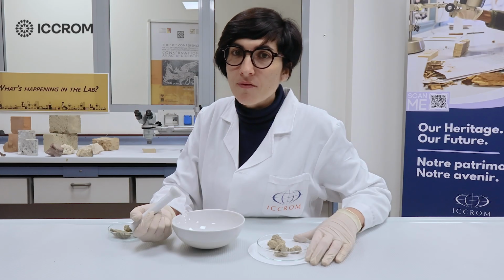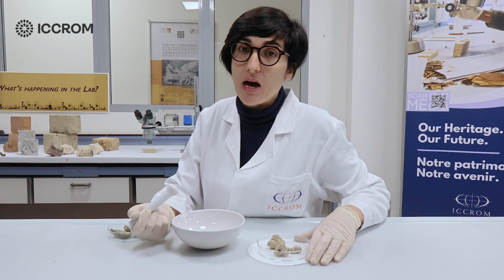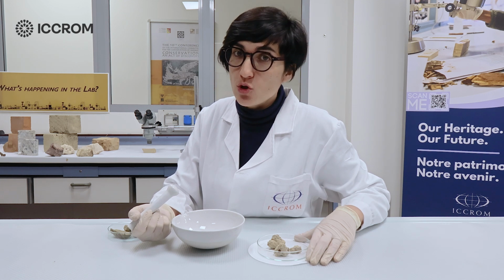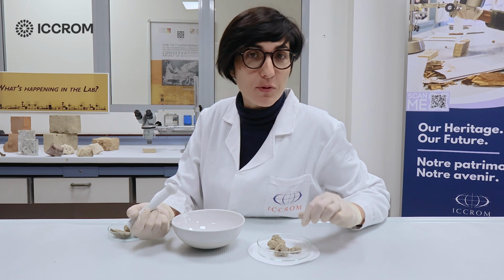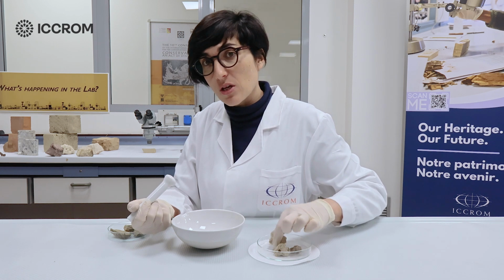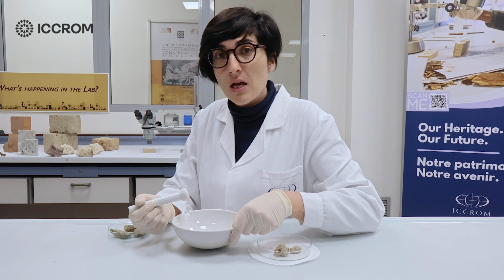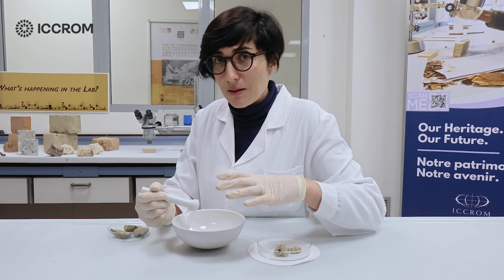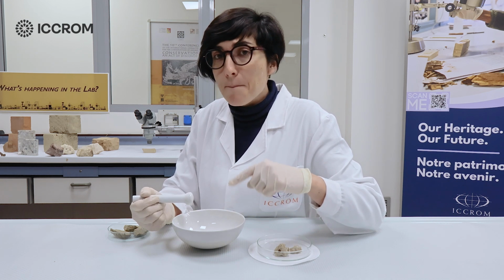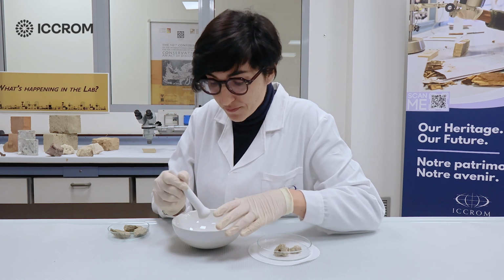After completing your visual examination of your mortar sample, it's time to powder it. Make sure you weigh it and you have a representative size of your sample, and then you can start crushing it by using a clean ceramic mortar and pestle. After you complete the powdering of your sample, place it in the oven to dry for 24 hours.